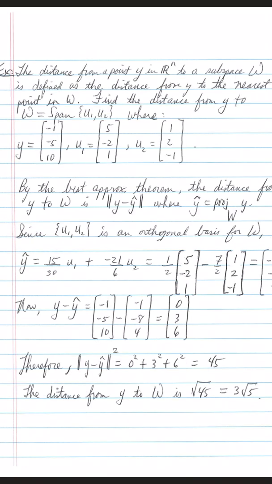And let's actually calculate the distance from a point y in Rn to a subspace W. That is defined as the distance from y to the nearest point in W. Find the distance from y to subspace W where, and now I've changed these up a little bit, y is the vector negative 1, negative 5, 10. u1 is the vector 5, negative 2, 1. u2 is the vector 1, 2, negative 1.